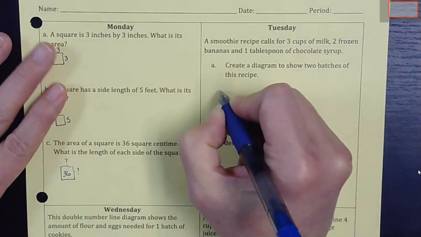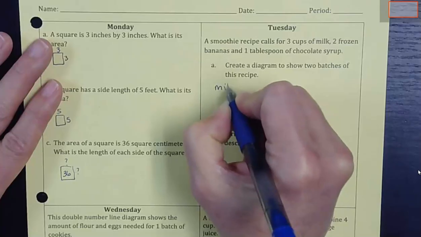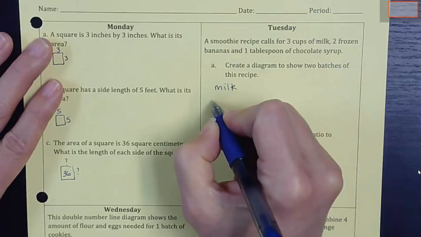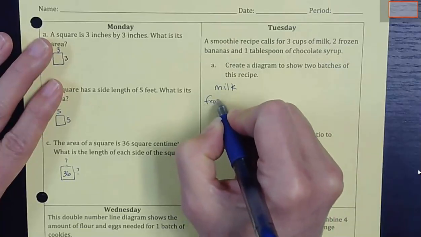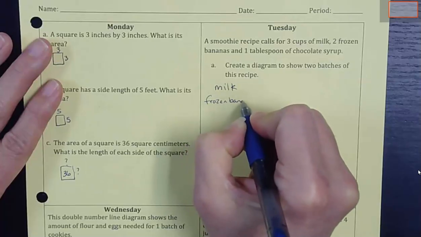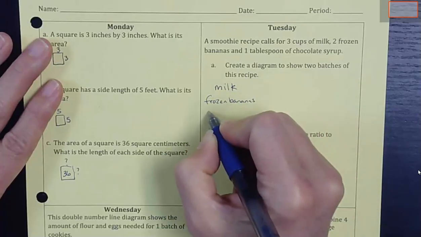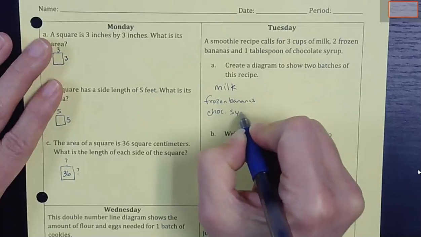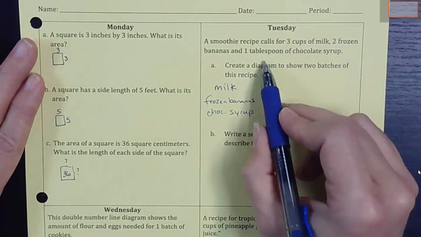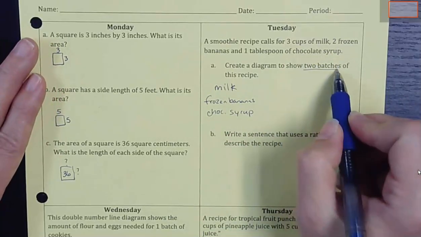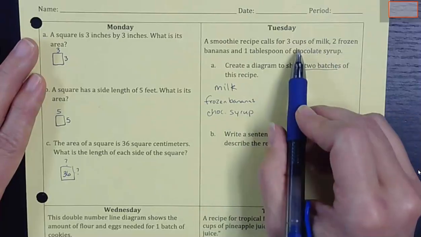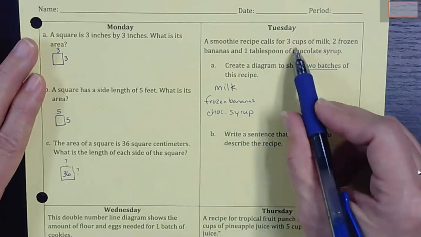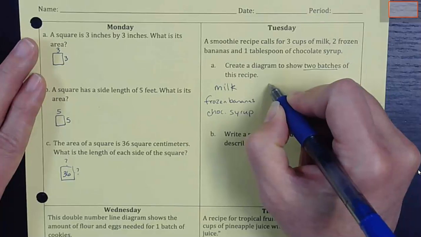So we have milk, frozen bananas, and chocolate syrup. Okay, 2 batches. Remember, you've got to do 2 batches. One of them, you could decide your symbols. I'm just going to do milk. I feel like milk would be circles.